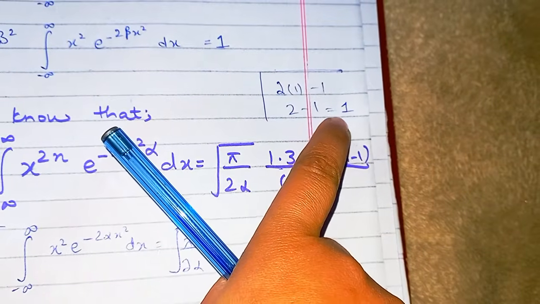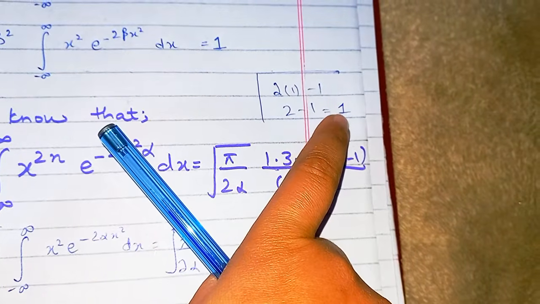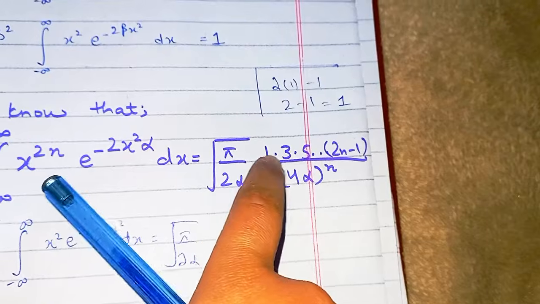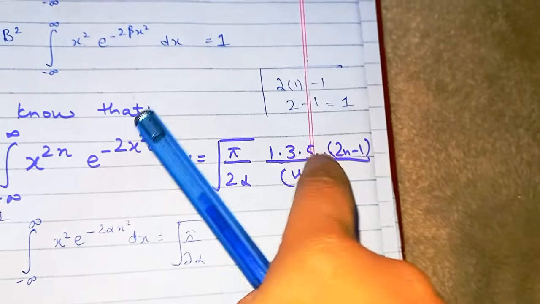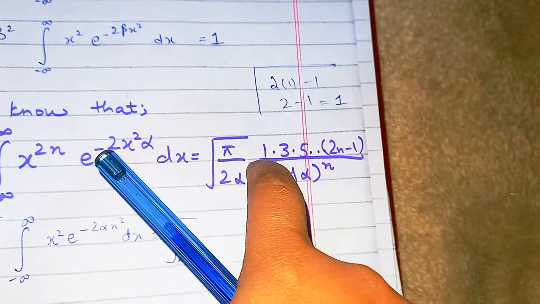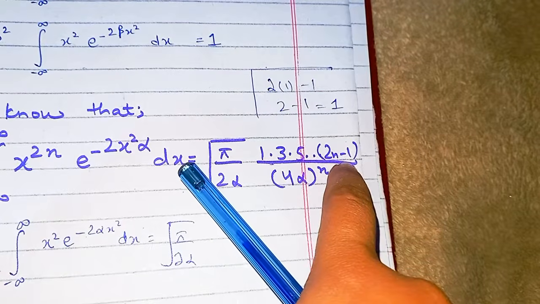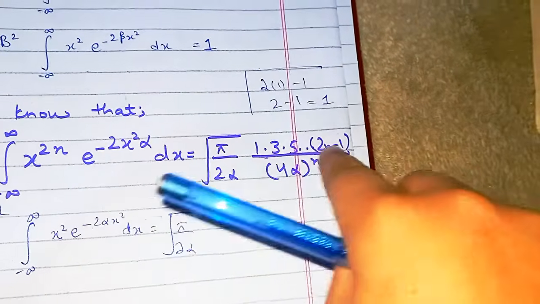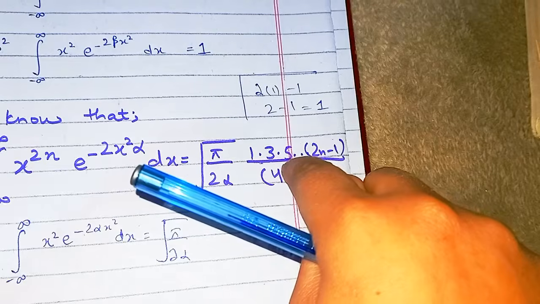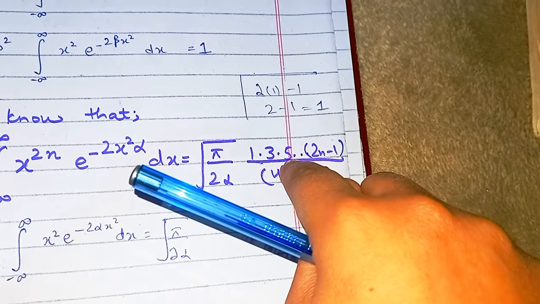So our product will contain numbers up to 1, which is only 1. The later digits will not be included. This number shows the last digit of this multiplication series. If it had been 5, then you would stop at 5.